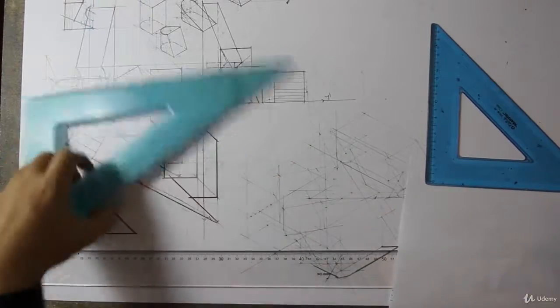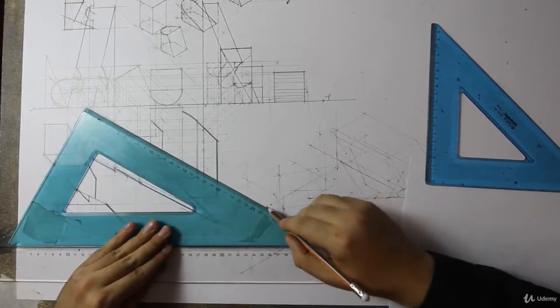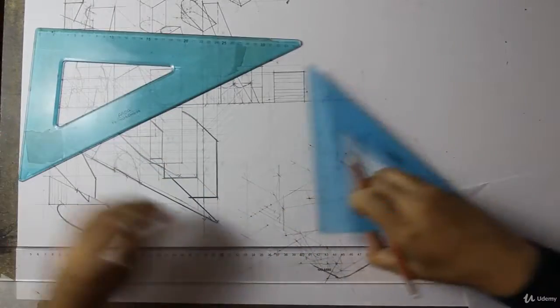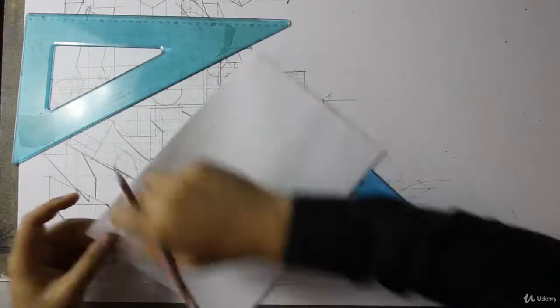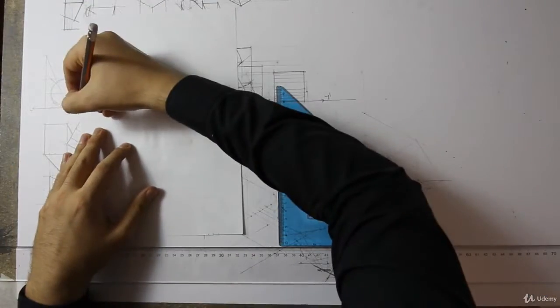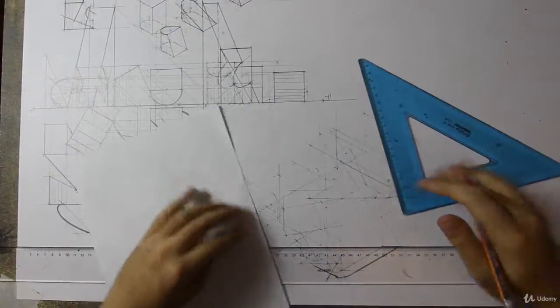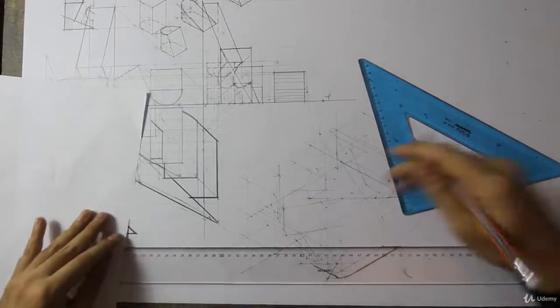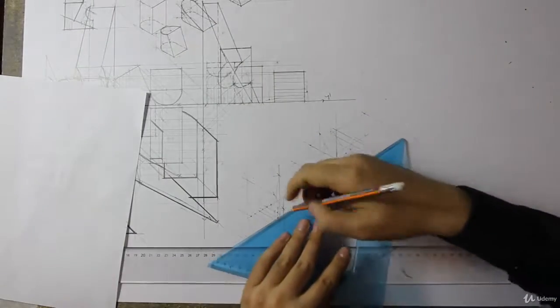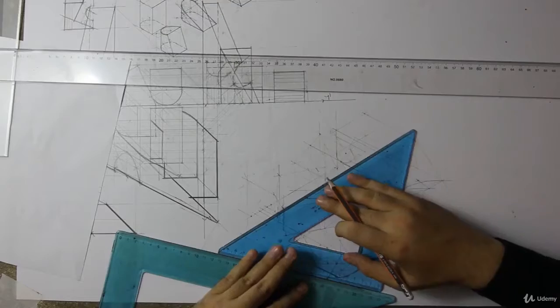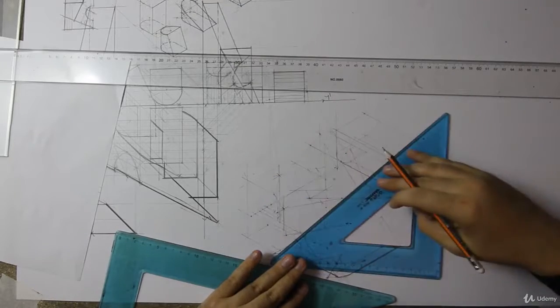Okay, so we're measuring on the OX, and then measuring up, copying the heights from the frontal view, and that's going to be enough. Right, parallels again. They're all parallels.